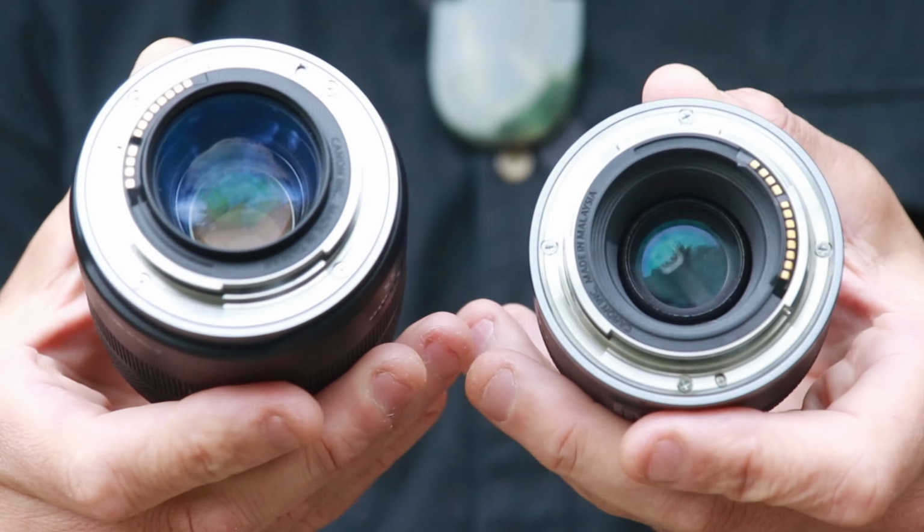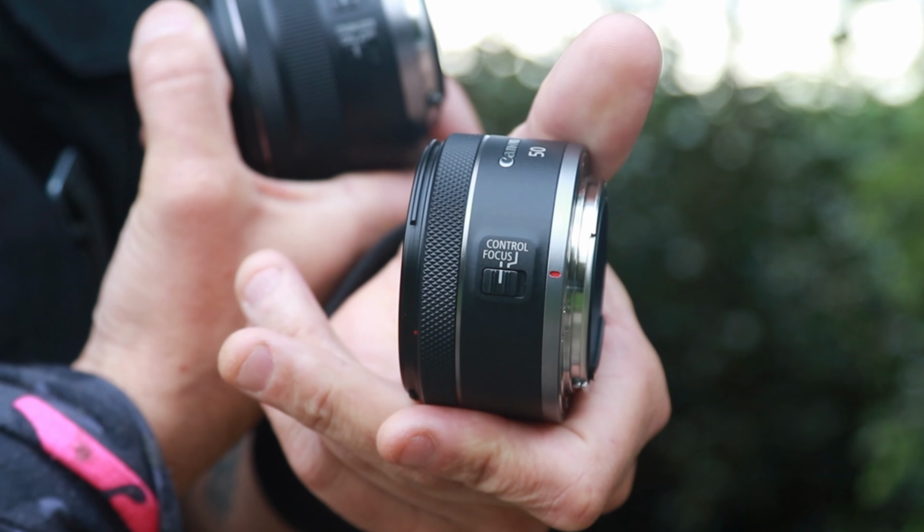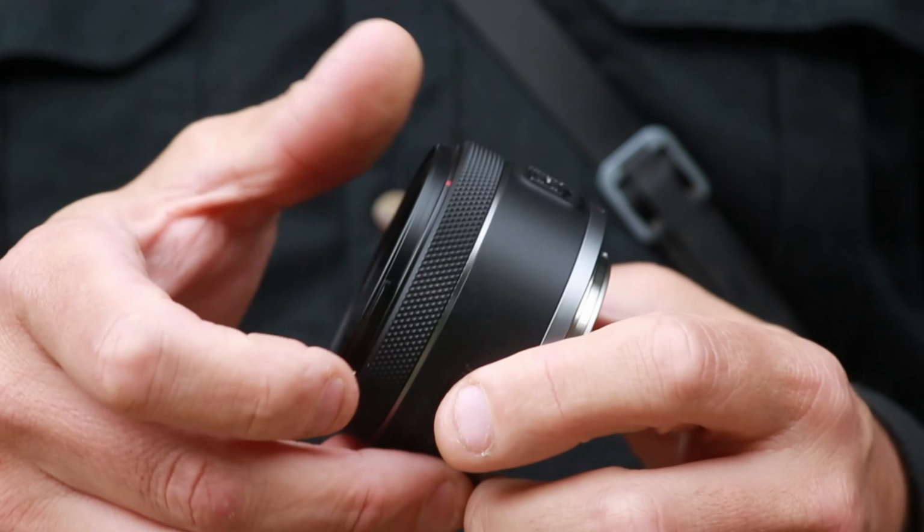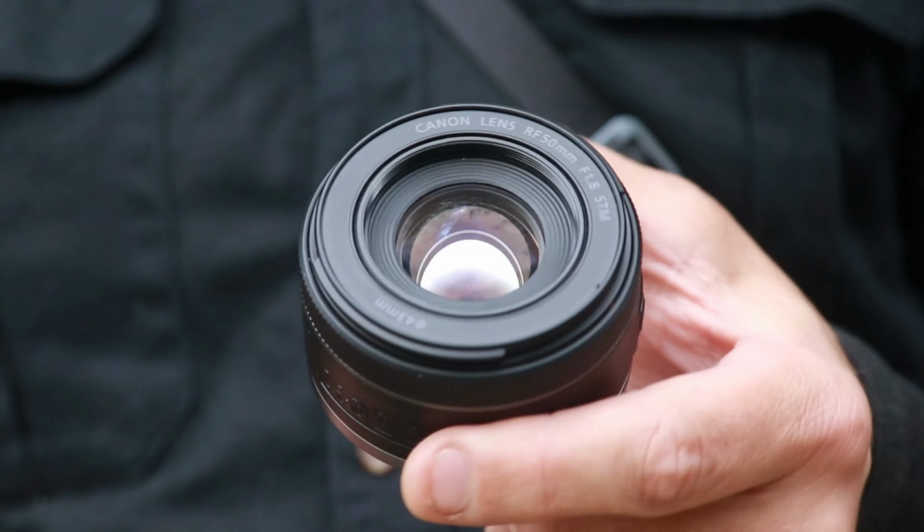Now the 35mm has two manual switches on here, one for autofocus and manual focus, and also one for image stabilizer on, image stabilizer off. The 50mm has just the one control switch, and that is for changing from focus to the control ring. Speaking of the control ring, both of these lenses have the control ring, which enables you to access other settings in your EOS R series of cameras, such as ISO or exposure compensation, or whatever setting you may wish to choose out of the options available to you.